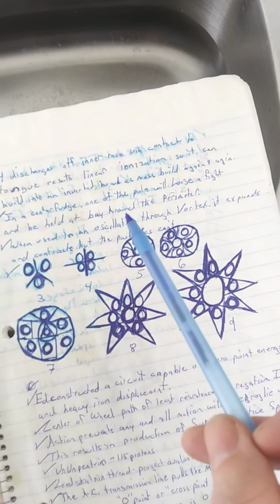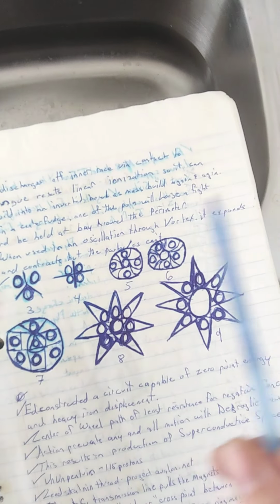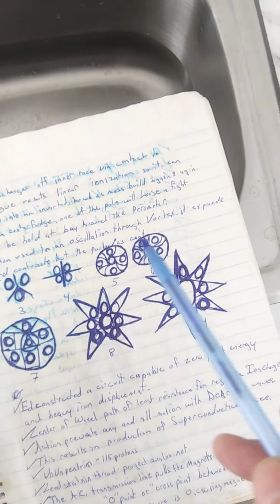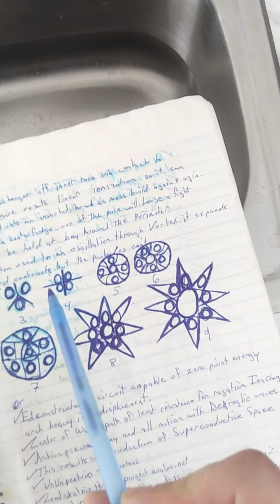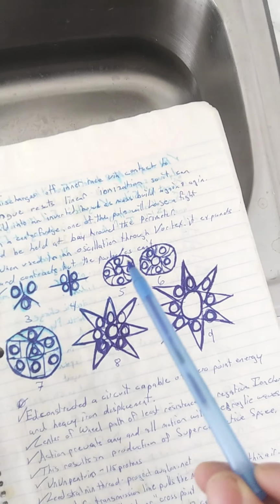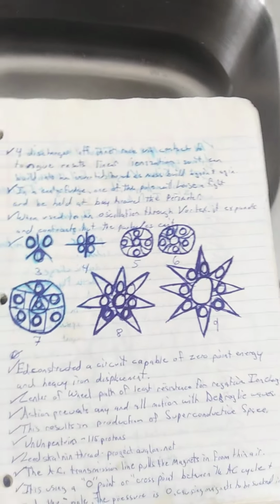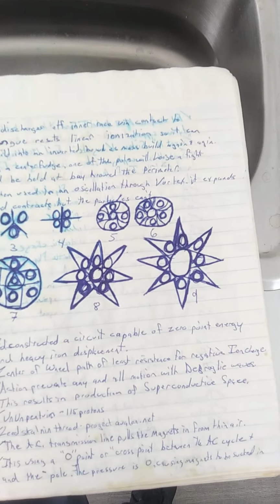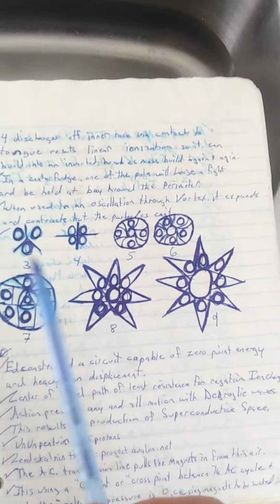In the centrifuge, one of the poles will lose a fight and be held at bay around the perimeter. When used in an oscillation through a vortex, it expands and contracts, but the particles can't. Okay, so here we're getting down to the subatomic hydrogen level. And here it shows your geometry.